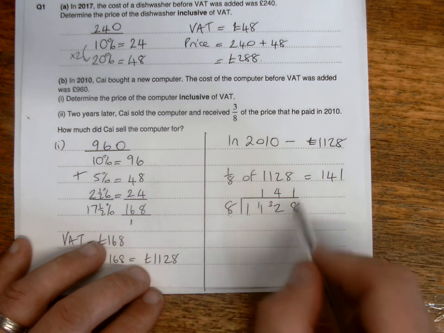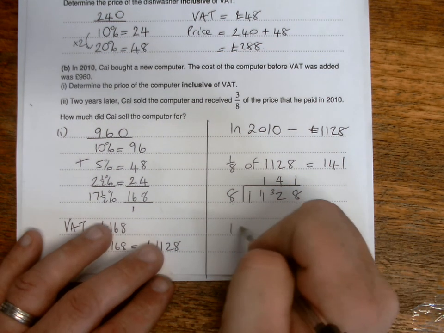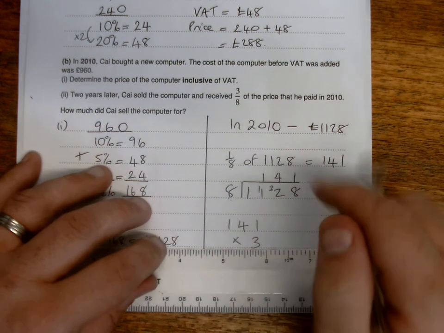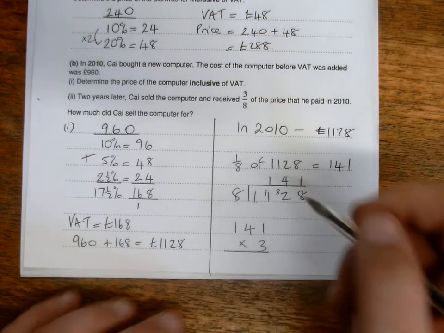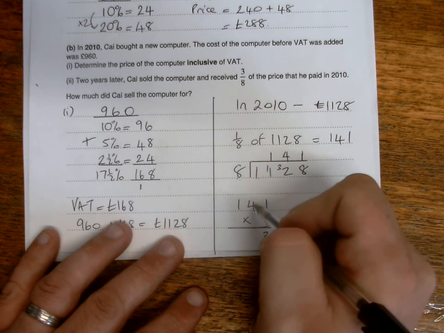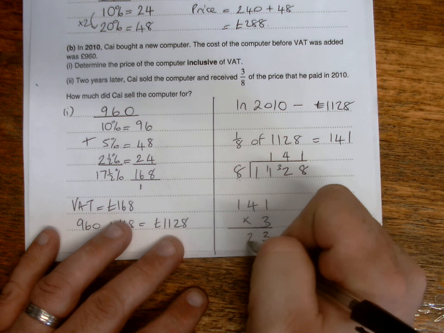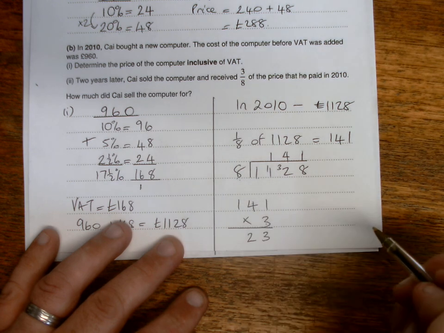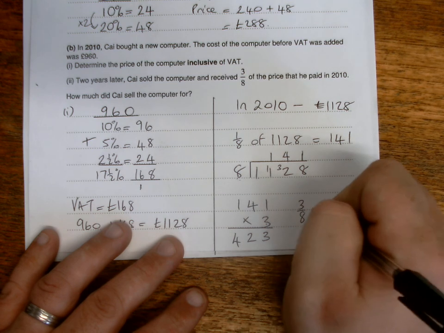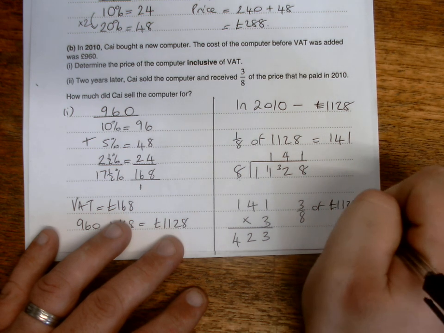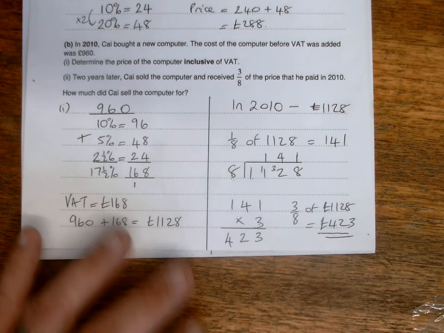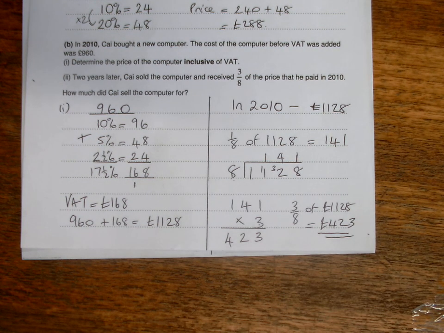But I want 3/8. If that's one part, to get 3 parts I've just got to multiply it by 3, or you can add 141 together 3 times. So 1 times 3 is 3, 4 times 3 is 12, so 2 carry 1, and 1 times 3 is 3, plus the 1 we carried is 4. So 3/8 of 1,128 is 423, and that's what he'll receive when he sold the computer 2 years later.